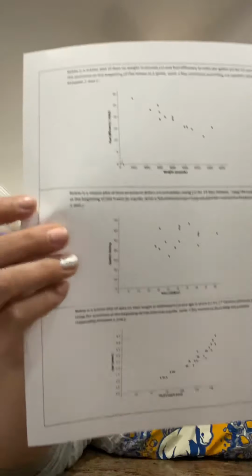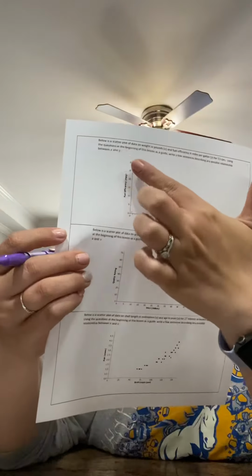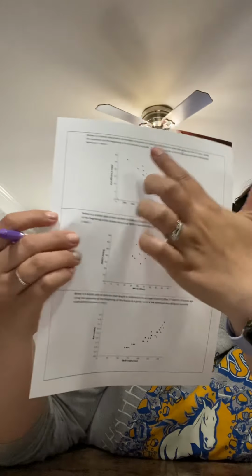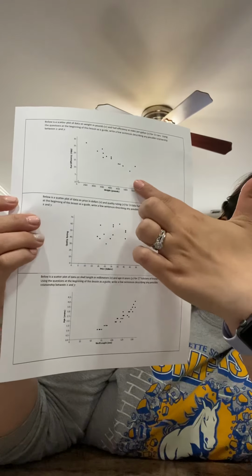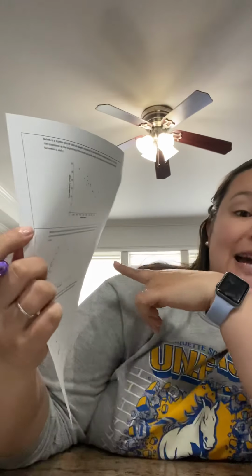All right, looking at the next one. Below is a scatter plot of data on the weight in pounds and fuel efficiency of 13 cars. Remember we talked about fuel efficiency in the last lesson. So it says, using the question at the beginning of this lesson as a guide, write a few sentences describing any possible relationship between X and Y. All right, I would say yes, there's definitely a relationship. It looks like it's going in this way, which would be a linear relationship. And it also looks like it's going downward. So we would call this a negative linear relationship.